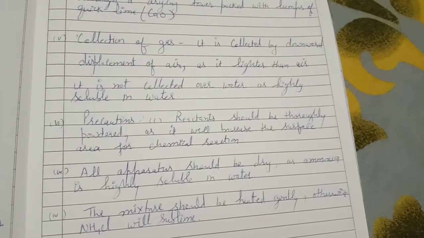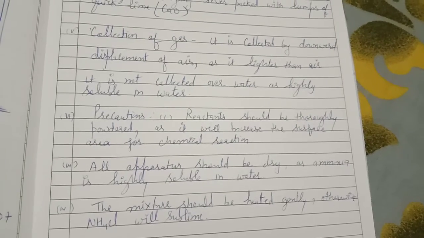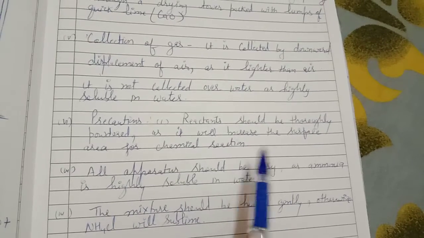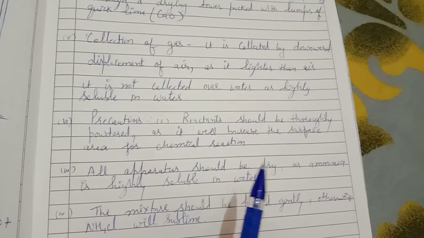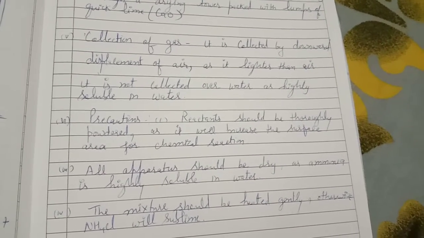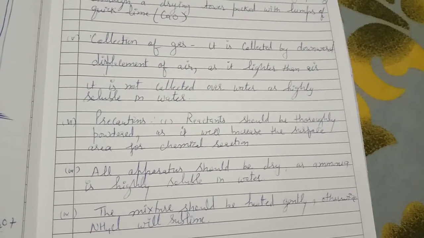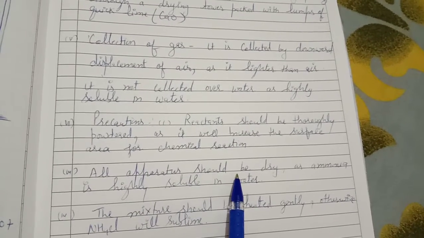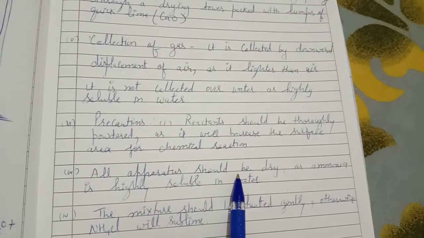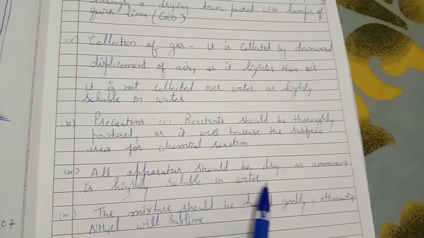If we use them as they are, there will be no mixing and the chemical reaction will not take place properly. Also, all the apparatus should be dry. Why should the apparatus be dry when performing the experiment for ammonia gas? As with HCl gas, it is highly soluble in water, so we take the same precaution. Before performing the experiment, we dry the apparatus properly, otherwise the ammonia will mix with the water.